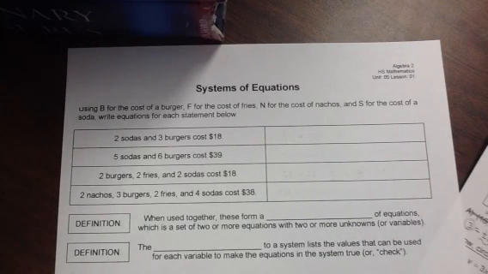All right, these are your systems of equations notes. If you're doing this, this means you have completed your restaurant receipts, and these four things right here should look a lot like the receipts that were on your paper. So now, instead of using trial and error, we're actually going to write equations. It says using B for burgers, F for fries, N for nachos, and S for soda, write equations that match each one of these four statements.